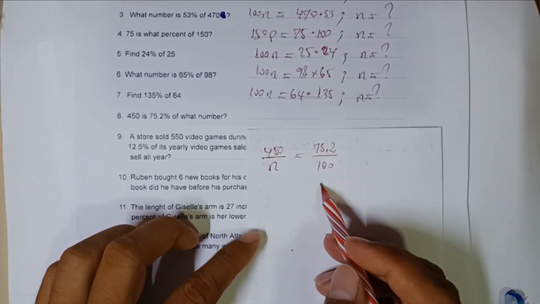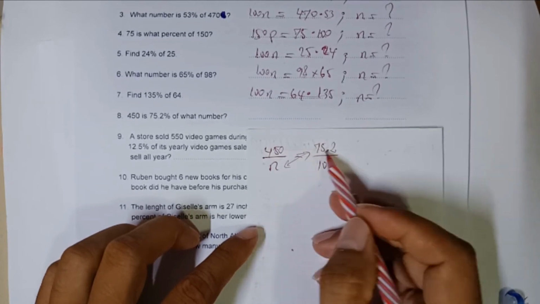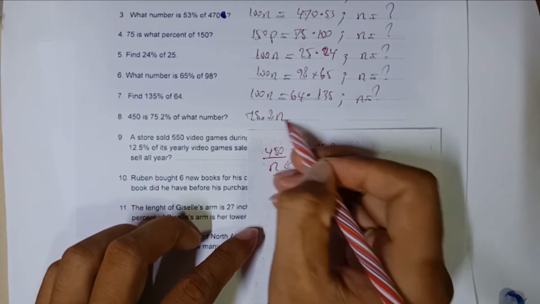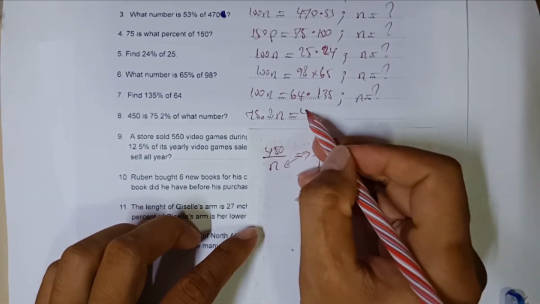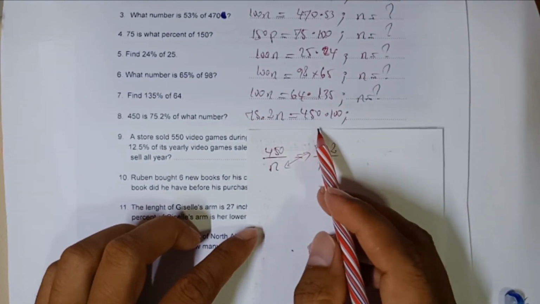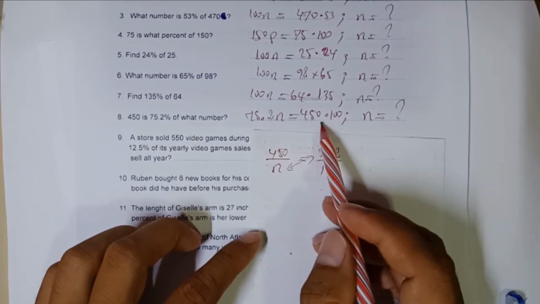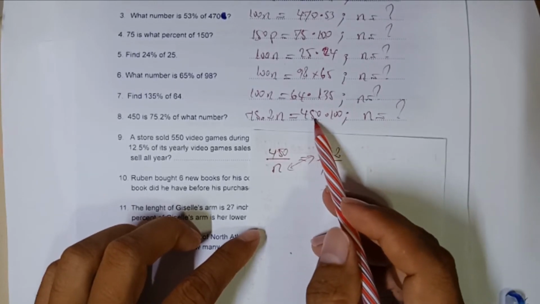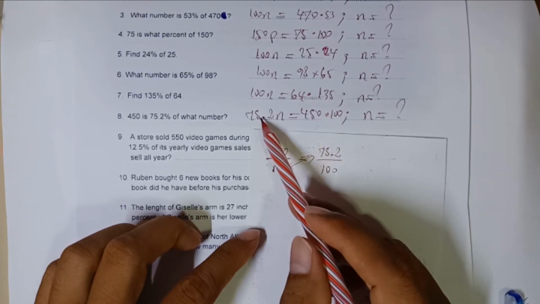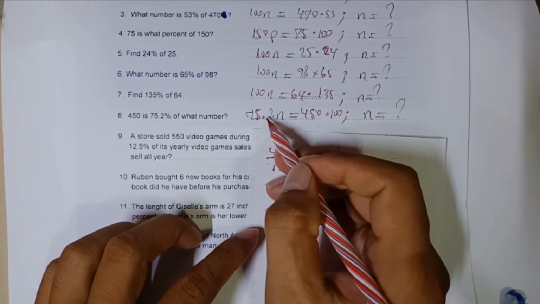To write this equation, cross product, you have 75.2n is equivalent to 450 multiplied by 100. So to find the value of n, you multiply 450 by 100, and then you divide by 75.2.